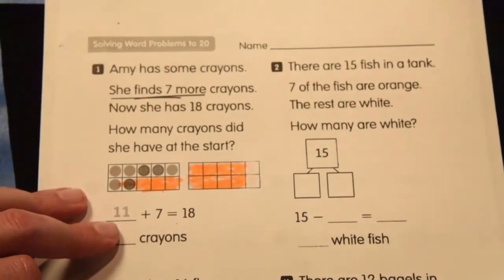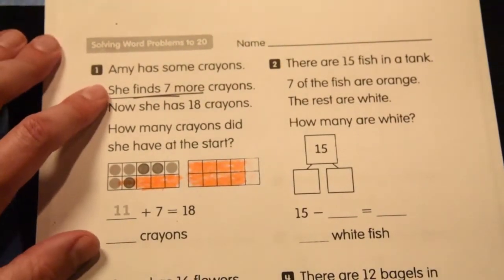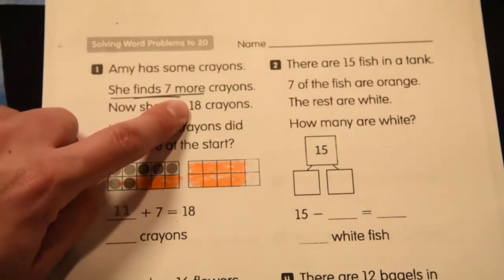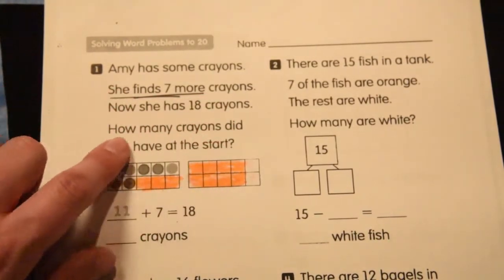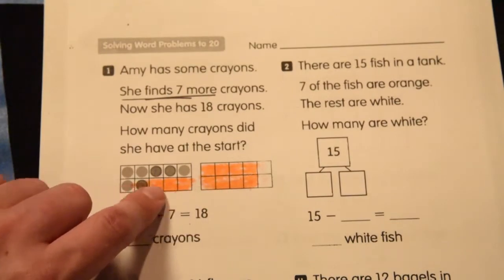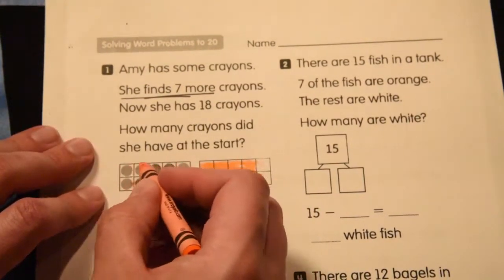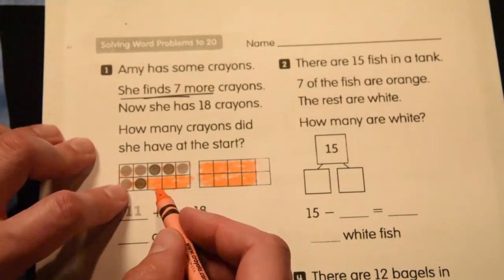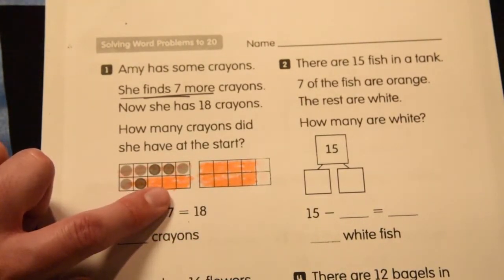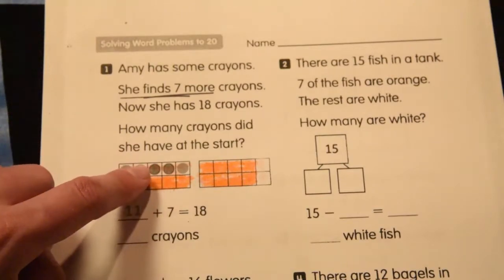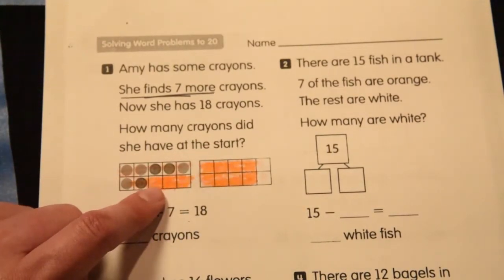Okay, so with the rest of our math, so here it says Amy has some crayons. She finds 7 more. Now she has 18. So here we colored in, she has 18 in total. But how many crayons does she have to start with?